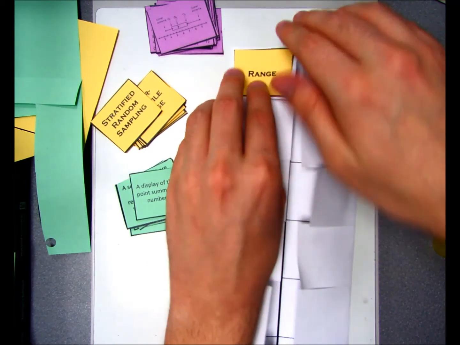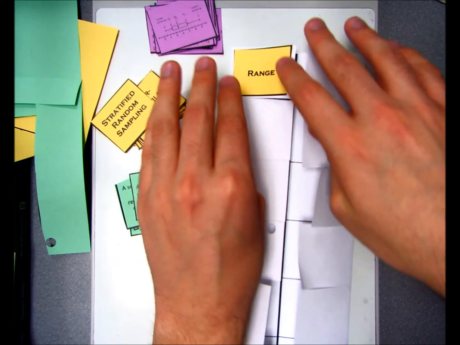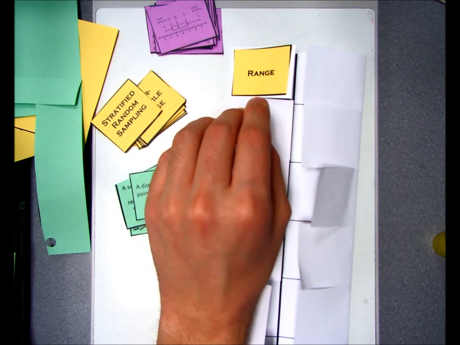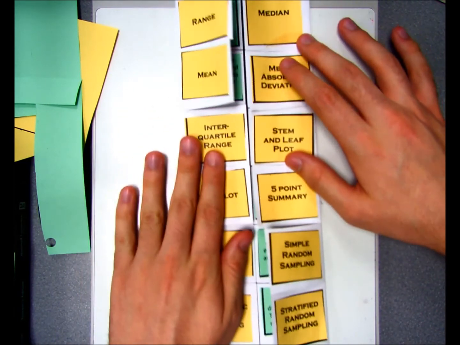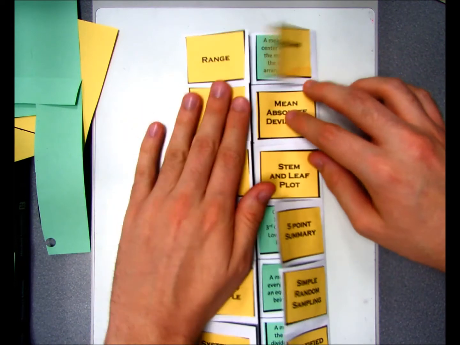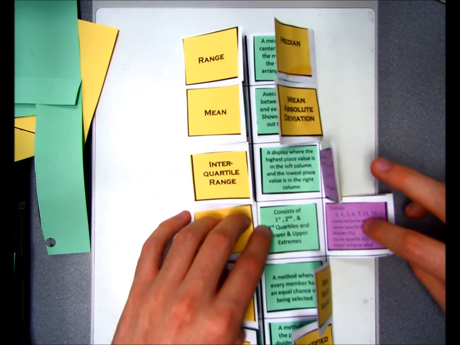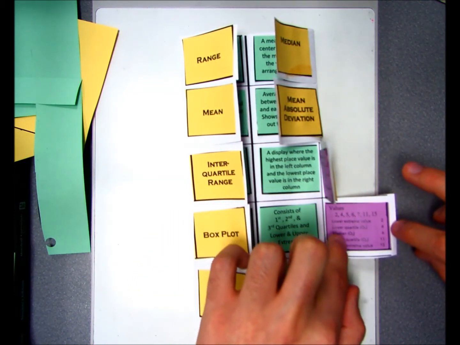And you're just going to do that with the rest of the tabs, and I'll show you in just a few seconds, because I'm going to pause the video here, what this is going to look like at the end. Okay, so now I have my completed flip chart. Open up any term. So I have, for example, 5-point summary consists of first, second, and third quartiles and lower and upper extreme. And there's an example over there.